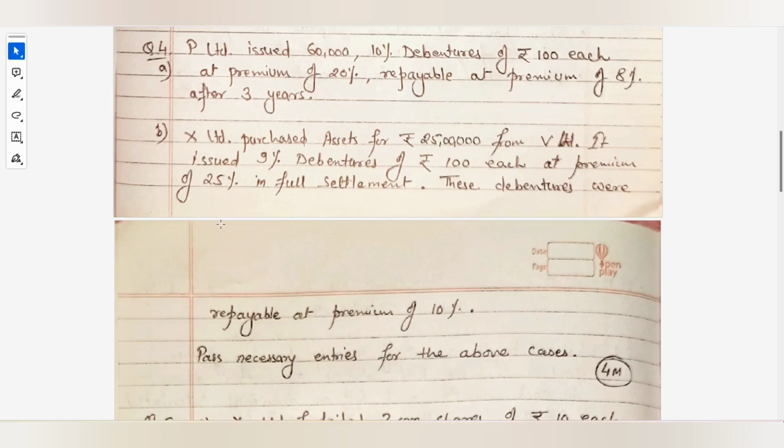X Limited purchased assets for rupees 25 lakh from V Limited. It issued 9% debentures of 100 each at a premium of 25% in full settlement. These debentures were repayable at a premium of 10%. So let me remind you all that this kind of language in the topic of issue of debentures or shares to the vendors is very crucial and important nowadays, specifically in the debentures, because we know that the shares cannot be redeemed during the lifetime, but the debentures will be redeemable after a certain period of time.